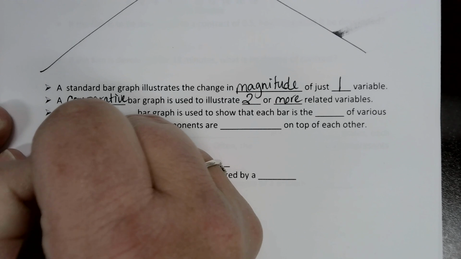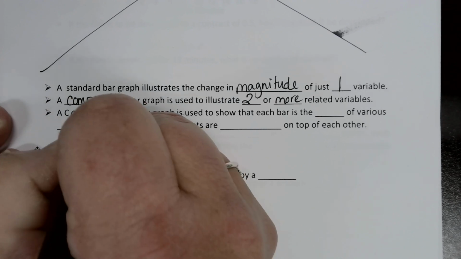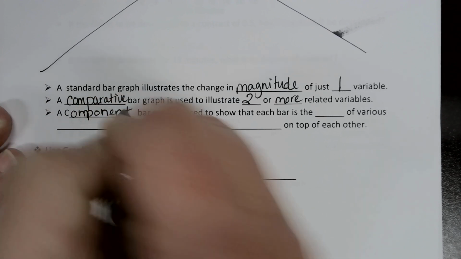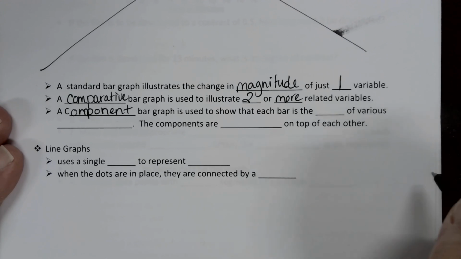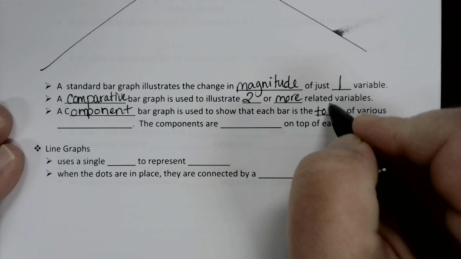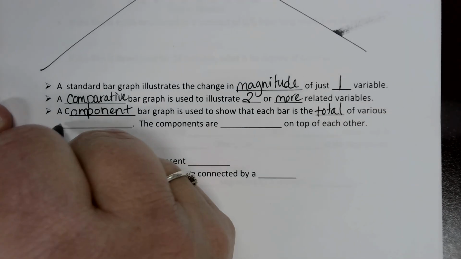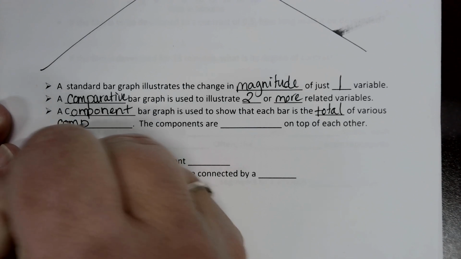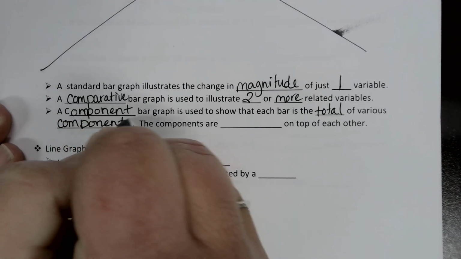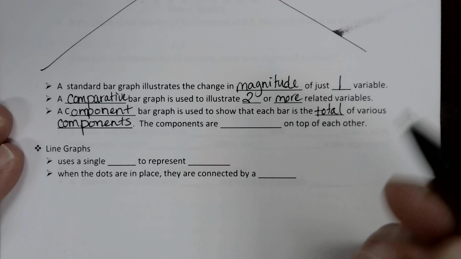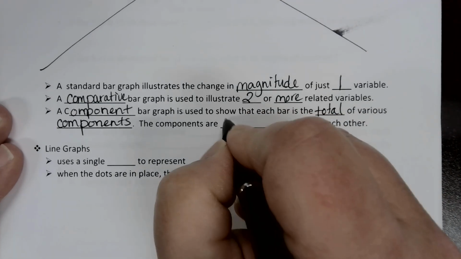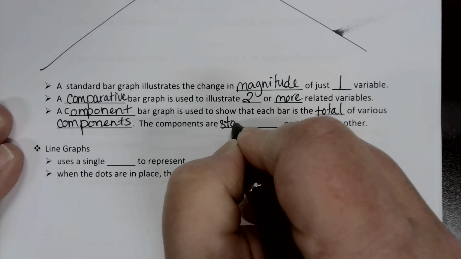What we call a component bar graph is used to show that each bar is the total of various components, and the components are stacked on top of each other. Stacked.